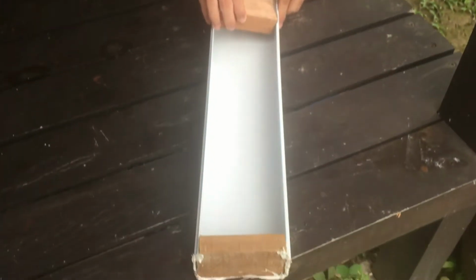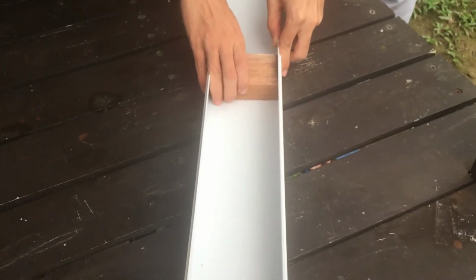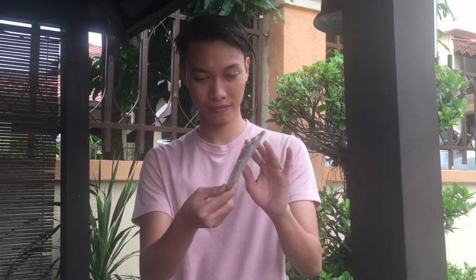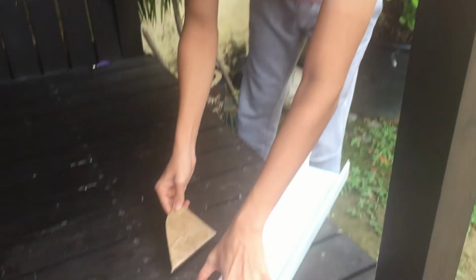Firstly, install the broad-crested weir with a rounded top edge upstream in the rectangular open channel. Second step, I use a tile to produce a mild slope on the rectangular open channel.